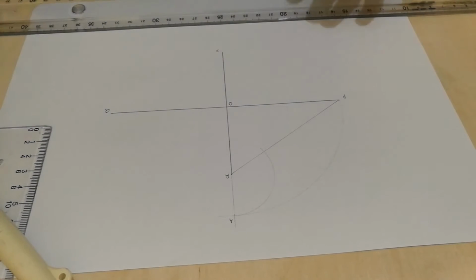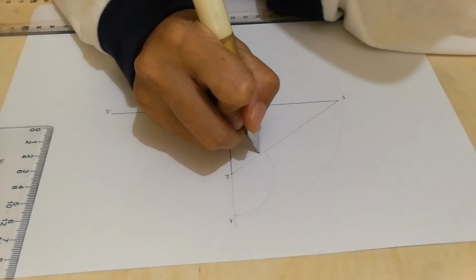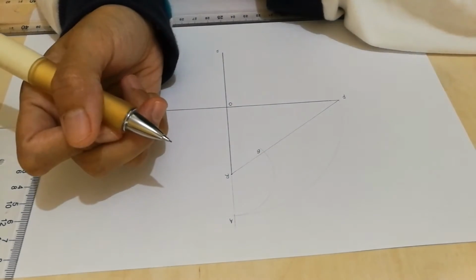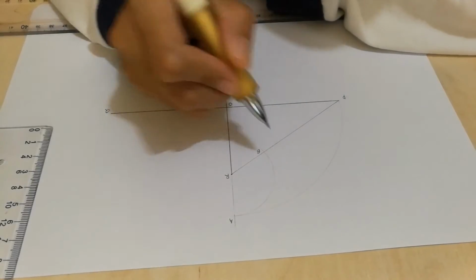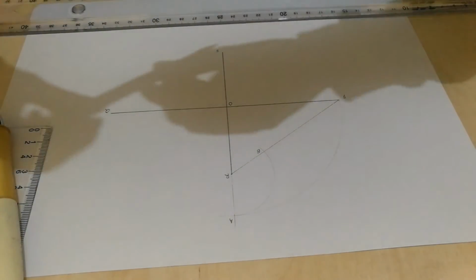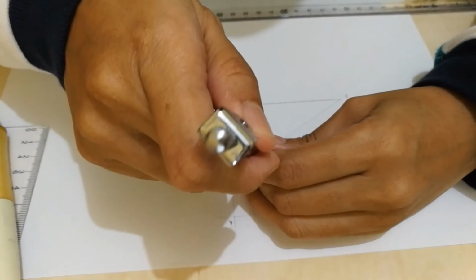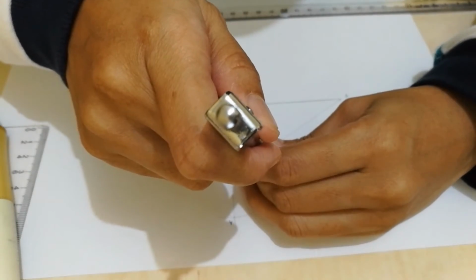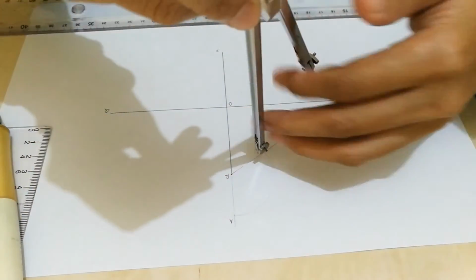And now we got point B. Okay, from PB we need to divide it equally into half. Okay, or bisection.